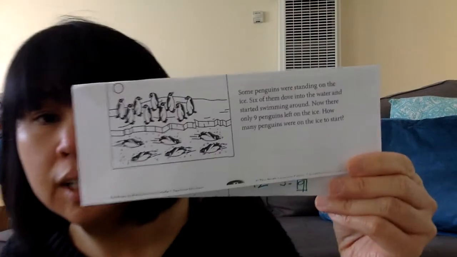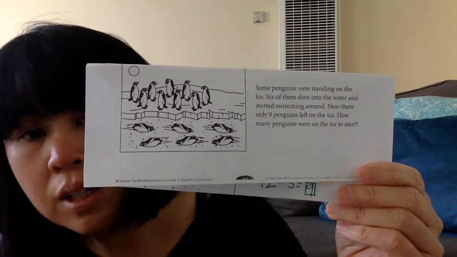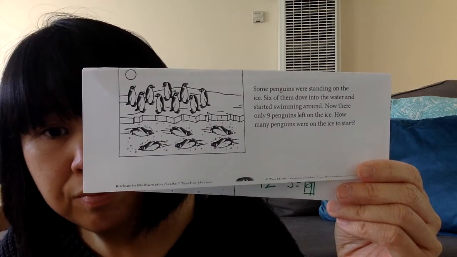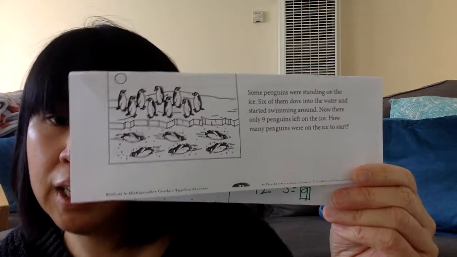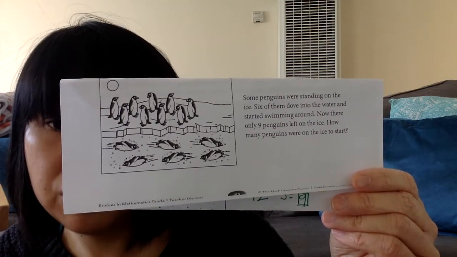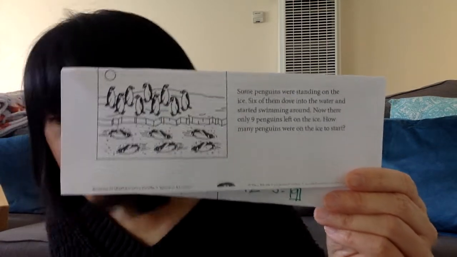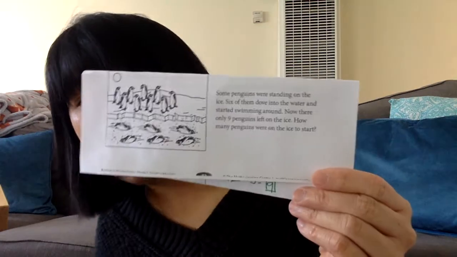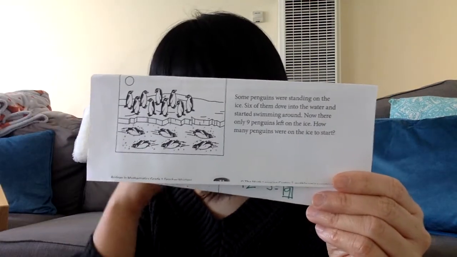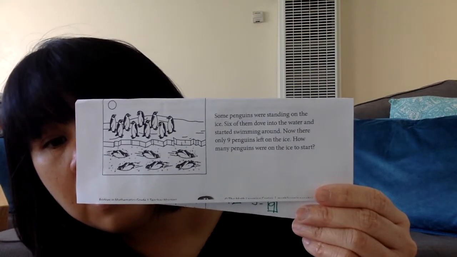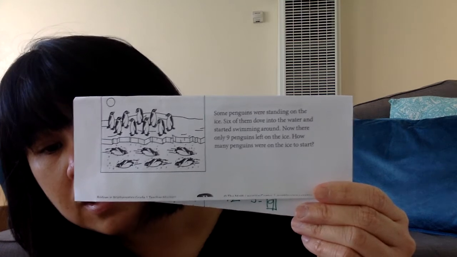Let's look at our last story problem. So it says, some penguins were standing on the ice. 6 of them dove into the water and started swimming around. Now there are only 9 penguins left on the ice. How many penguins were there to start? All right, I'm going to read this one more time. And what we're going to do this time is pay attention to our numbers. We're going to pay attention to the words like some, left, how many, and start. Those are words we're listening for.